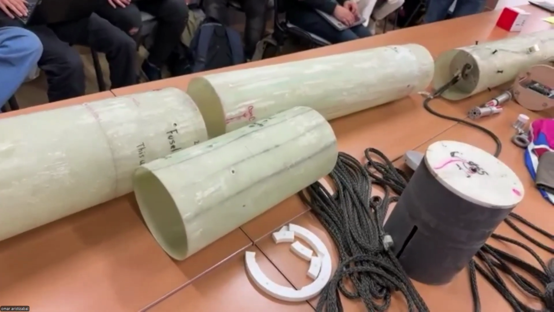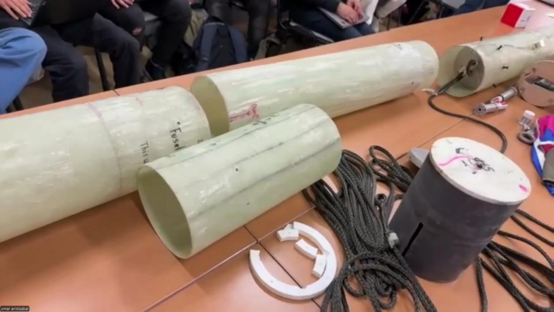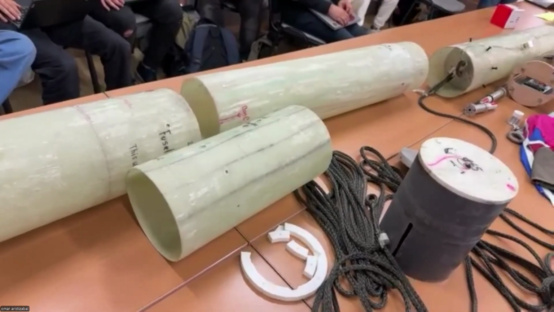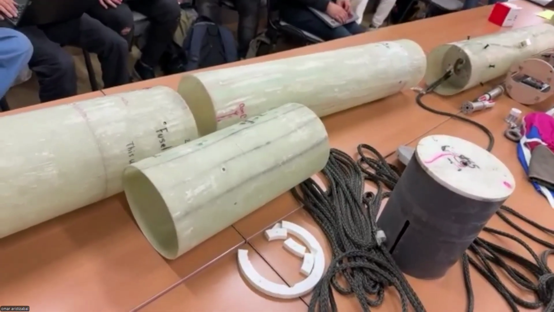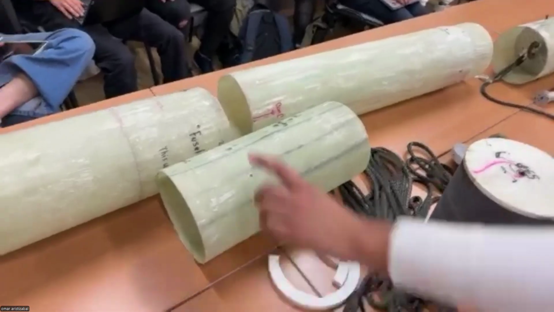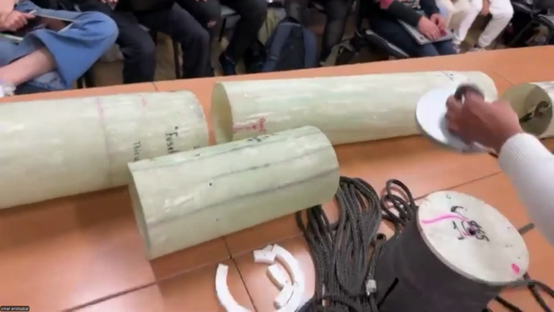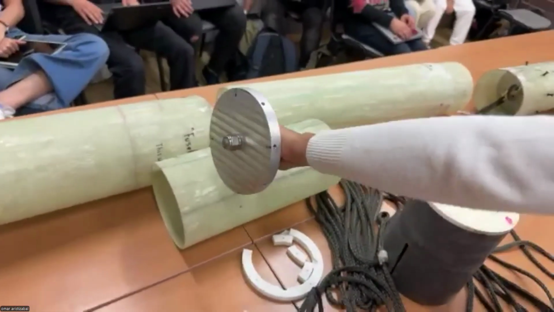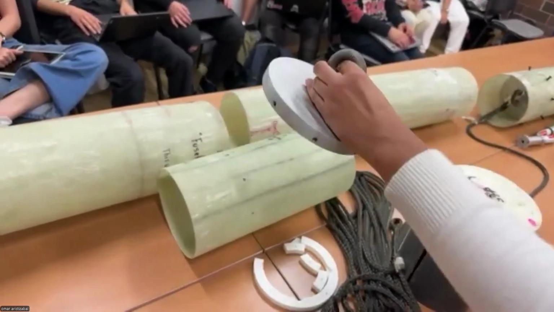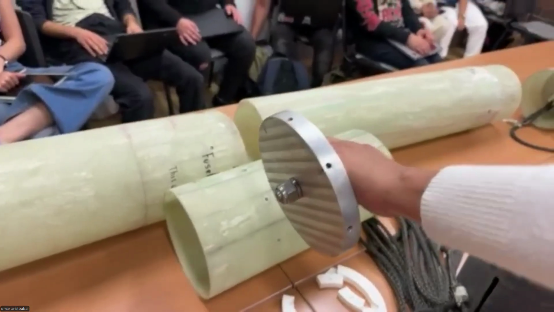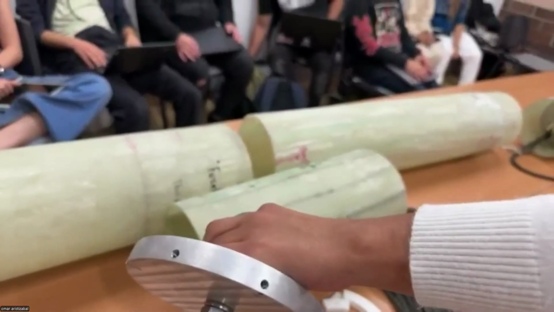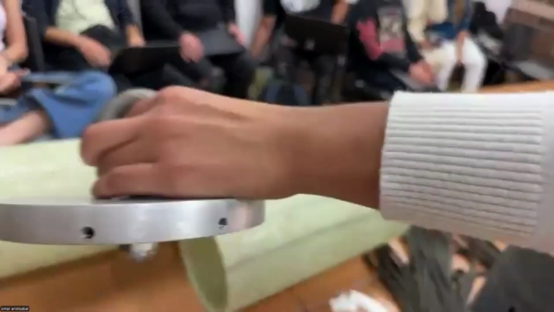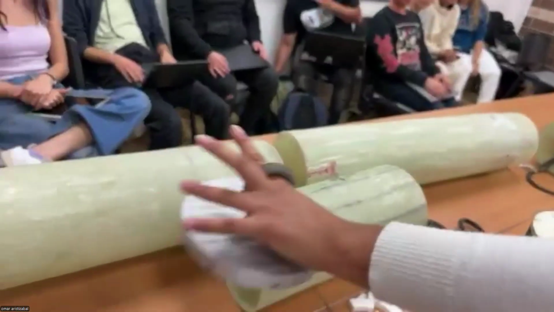So why are you attaching this coupler with screws instead of epoxying? Because right here will go this bulkhead where the eyebolt goes, and where that shock cord will be attached to it, and it will hold together this bottom section of the rocket.